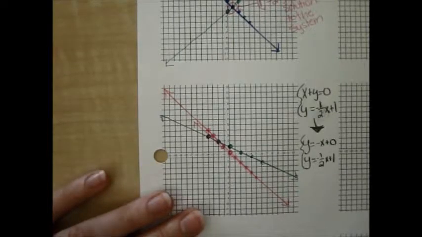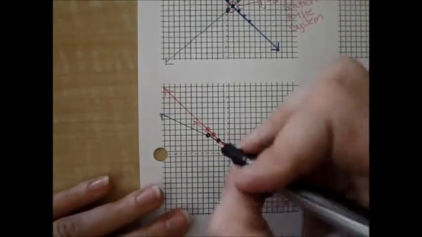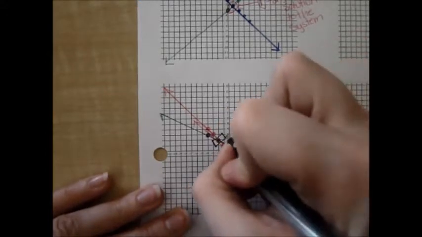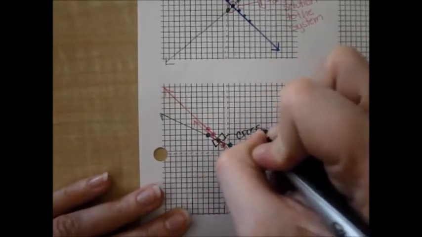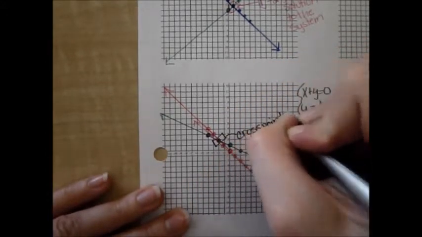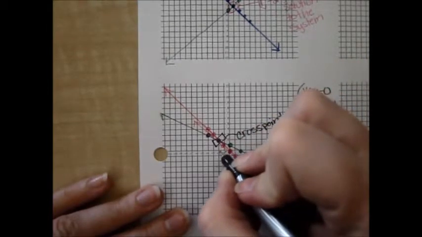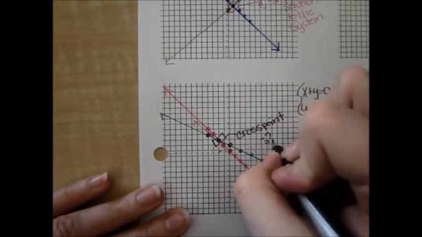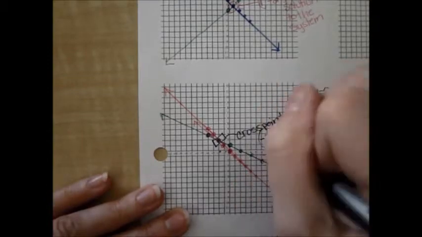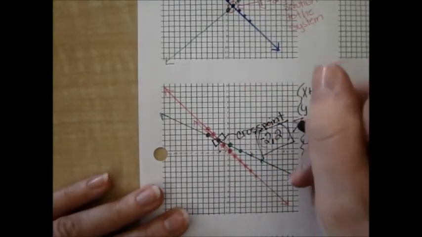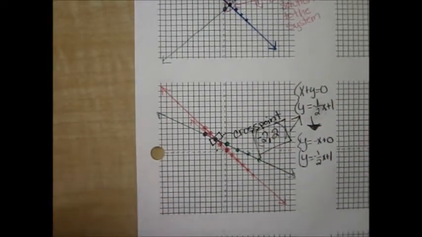So the point where they cross then is right here. That's their cross point, which is going to be negative 2, positive 2. So that's the solution to this system of equations.